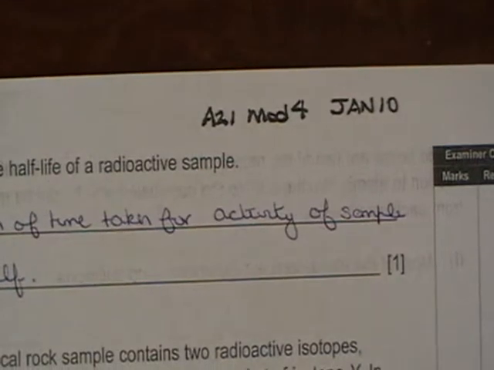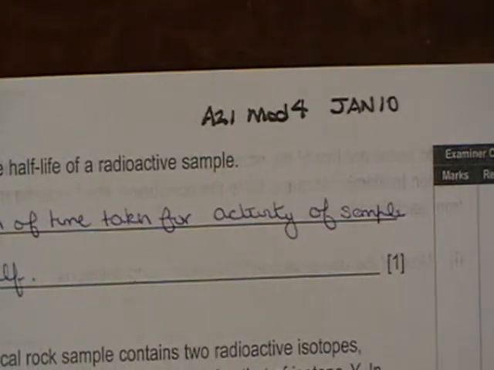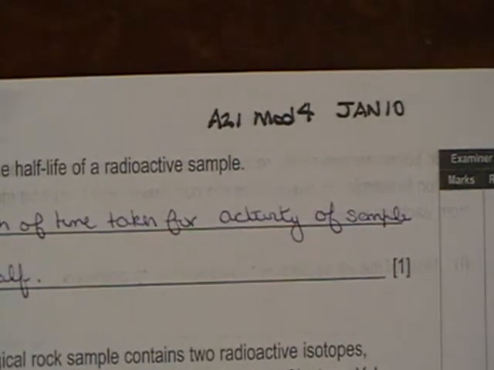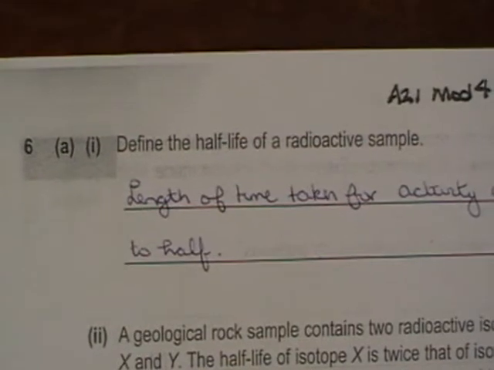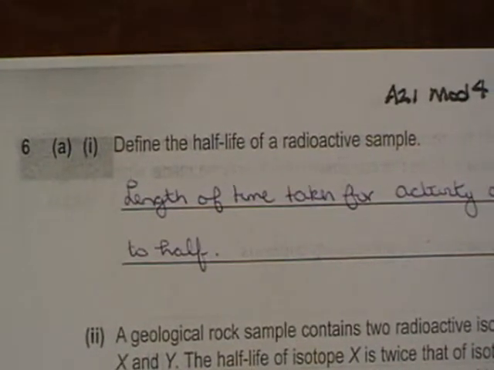This is A21 Module 4 January 10. Unfortunately again I've got the answers written in here, so I might do some of them out on a blank sheet of paper, the calculations anyway. This is question 6. Define the half-life of a radioactive sample.